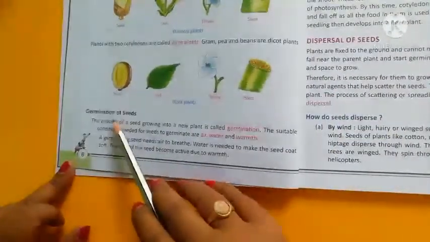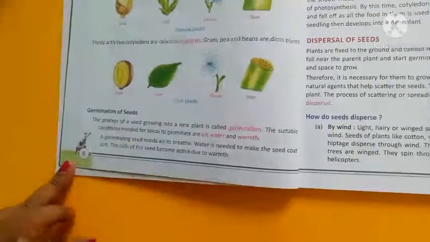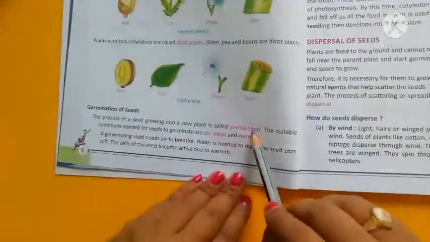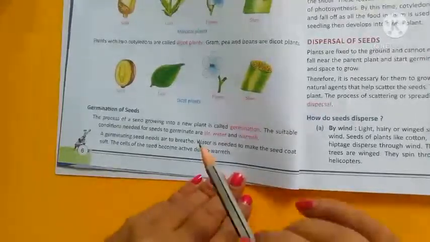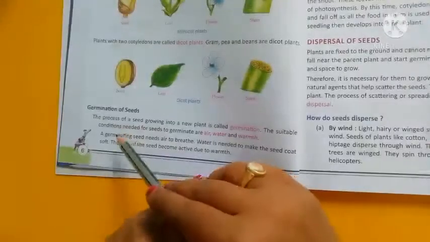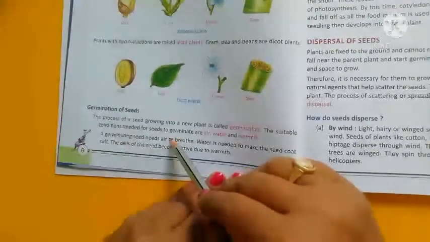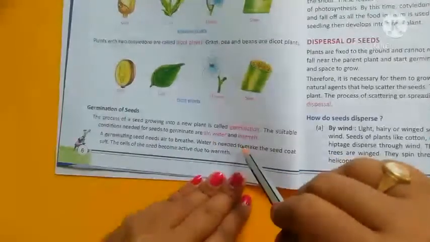After this, germination of seeds. The process of a seed growing into a new plant is called germination. The suitable conditions needed for the seeds to germinate are air, water and warmth.